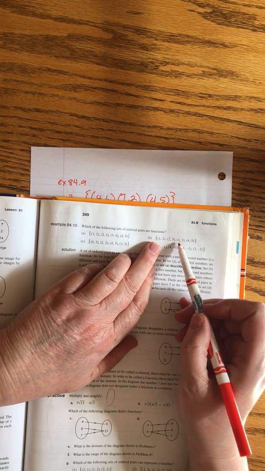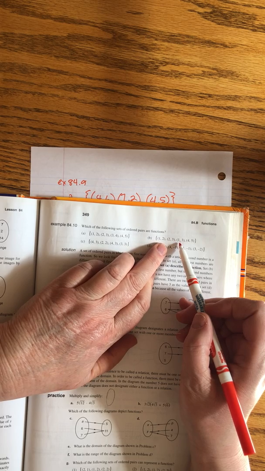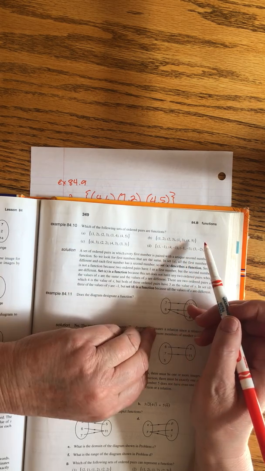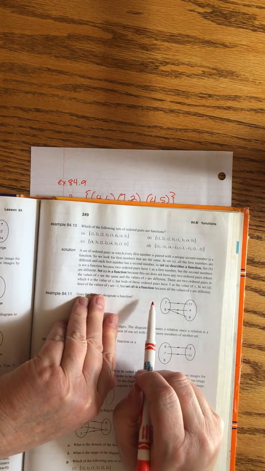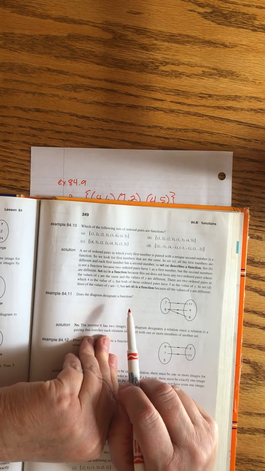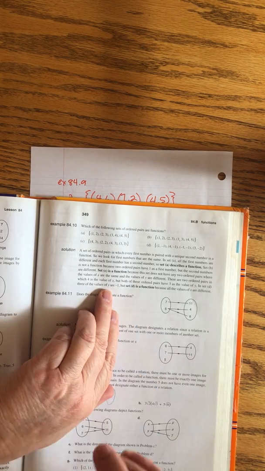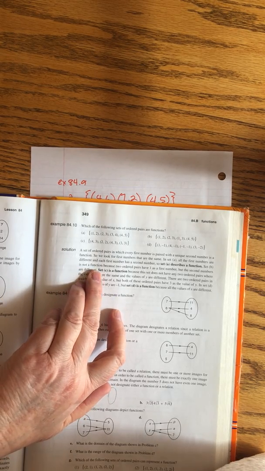Okay, so there's 2 that have 1 for the x value. The first one's partnered with a y of 2. The other one's partnered with a y of 3, so B is not a function. A is a function. Or does it say B is not? That B is not a function.